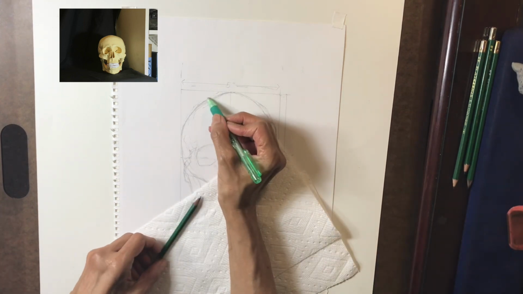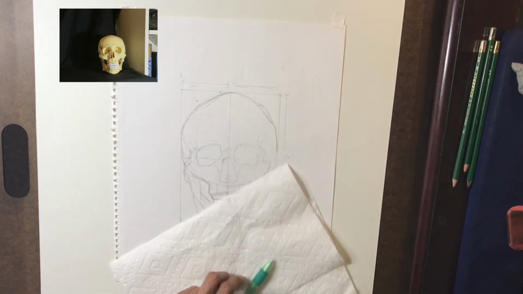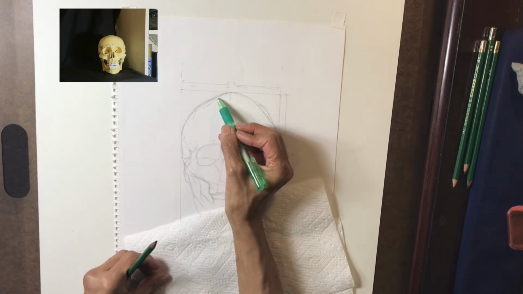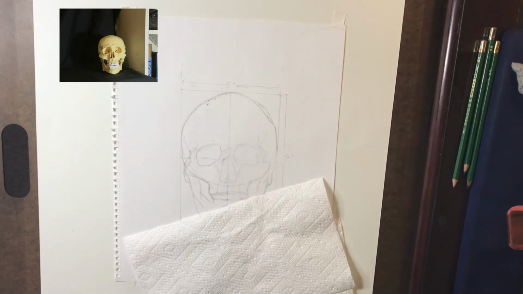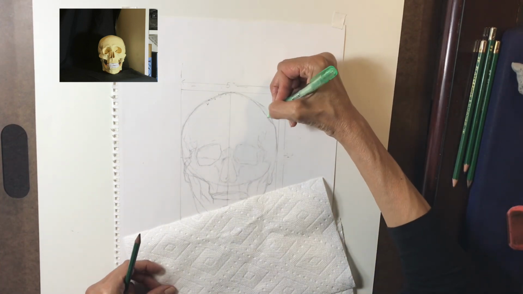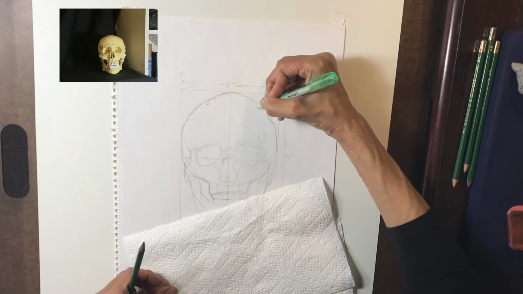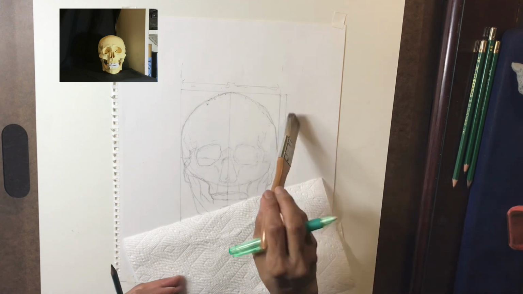So I go in there and erase that. Brush some of this off. Brush some of that. Erase a little bit more of that. I'm going to, which one did I like better? I think I liked that outside line is the one I decided on.